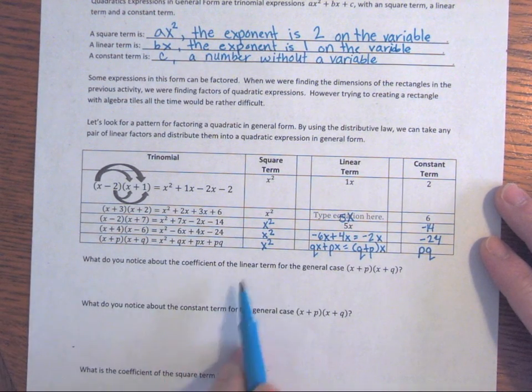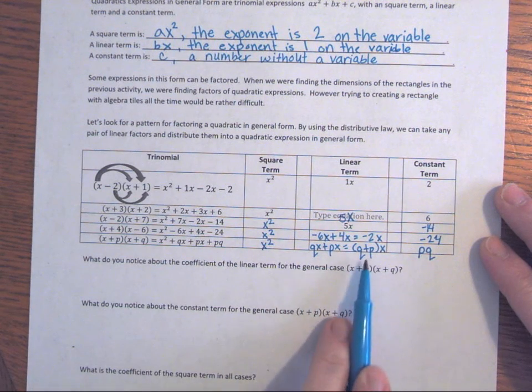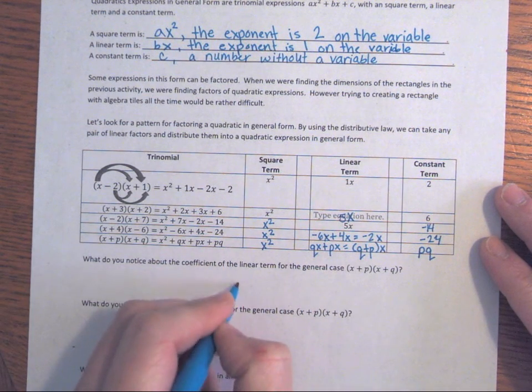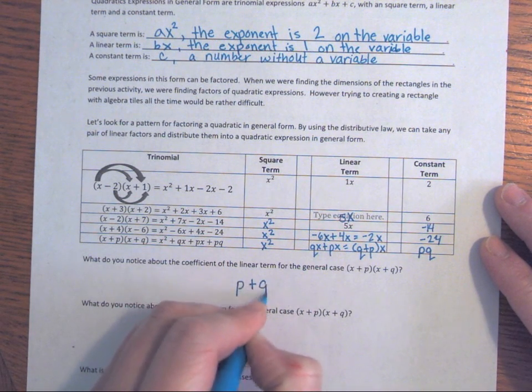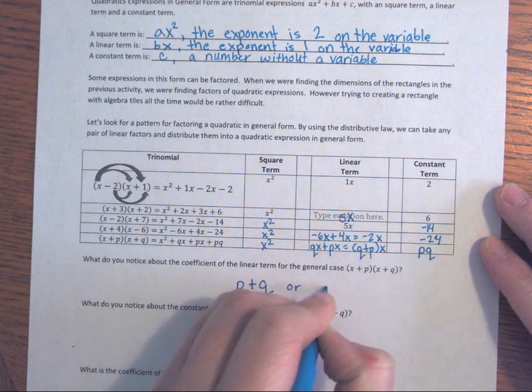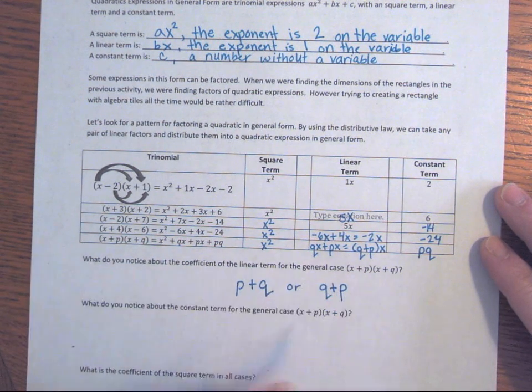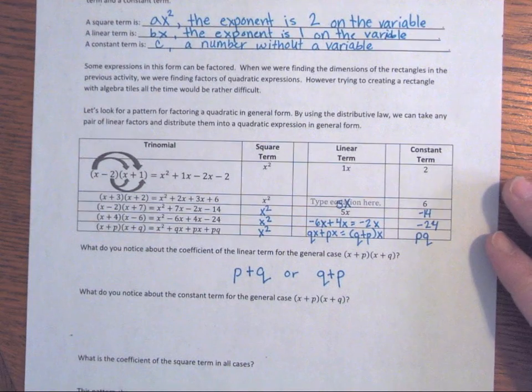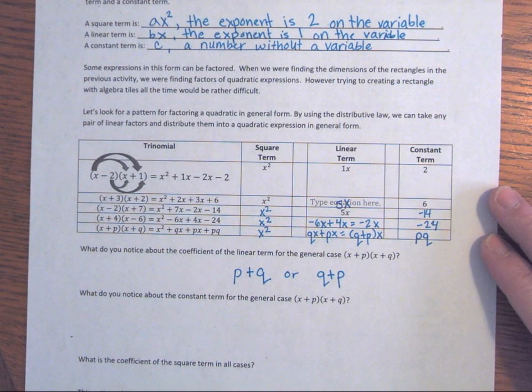So the coefficient for the linear term in this general case is p plus q, or q plus p. The commutative property of addition means they're the same. The constant term is p times q. The square term in all of these cases, the coefficient here, is 1.